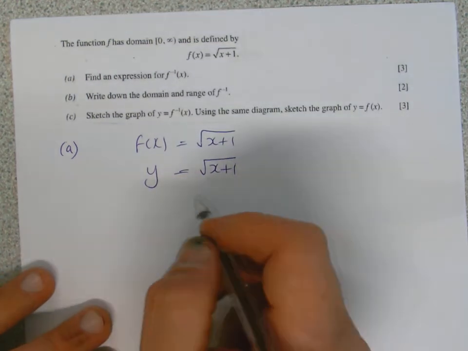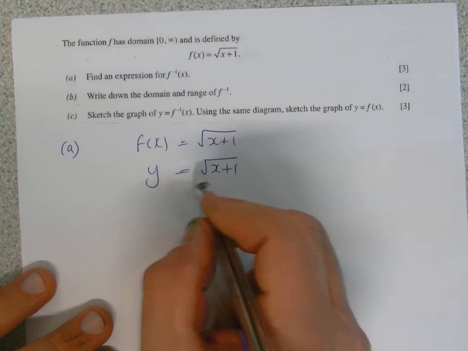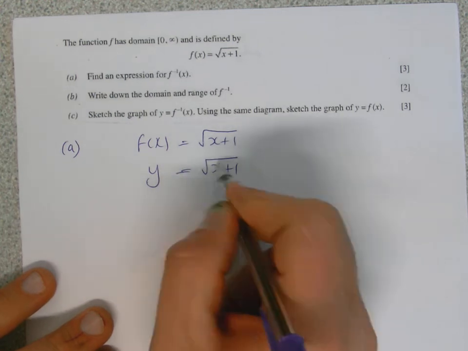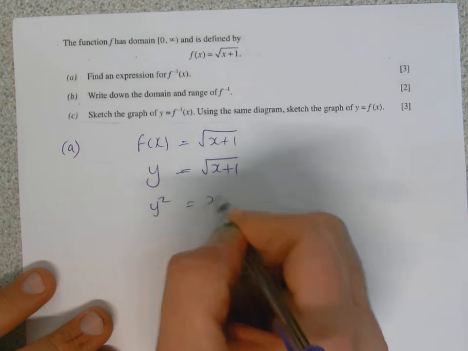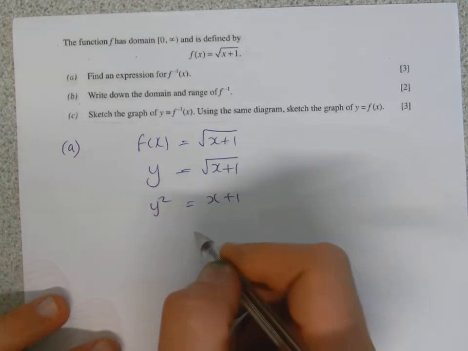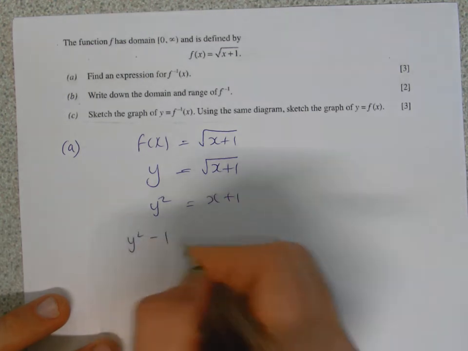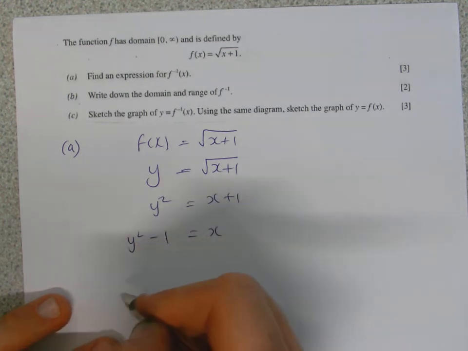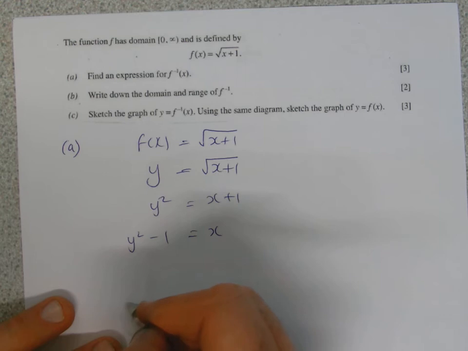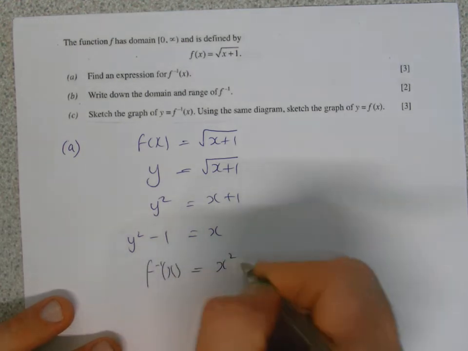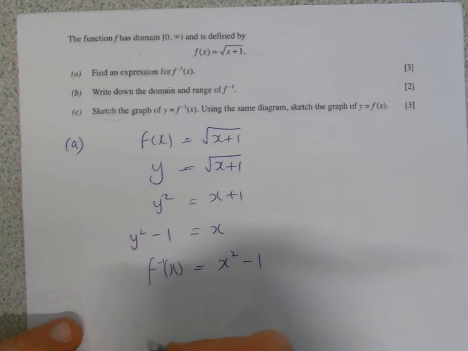Okay, and then, of course, we want to get x in terms of y, so we'll just square it. When we take the square root over and we square, we'll have y squared is x plus 1. Then we take the 1 over, so we'll have y squared minus 1 equals x. And we're done. Okay, that's it. Nothing more to do. So f to the minus 1 of x is x squared minus 1. So we've answered part A.